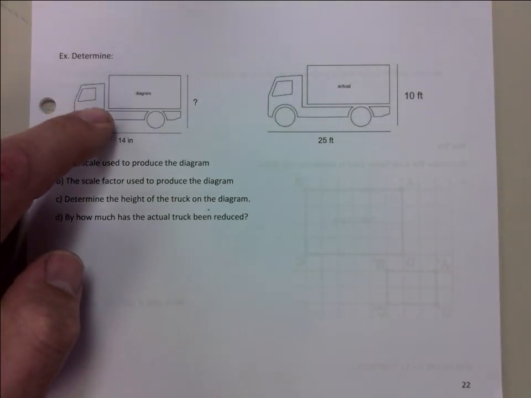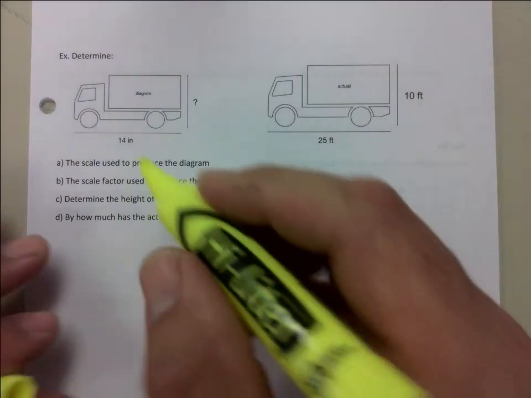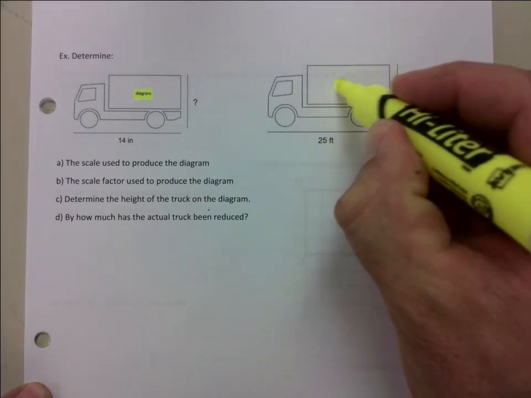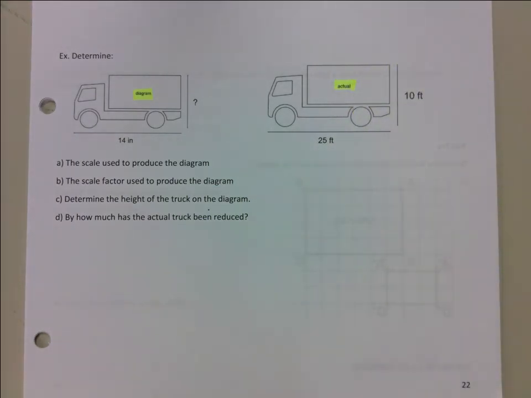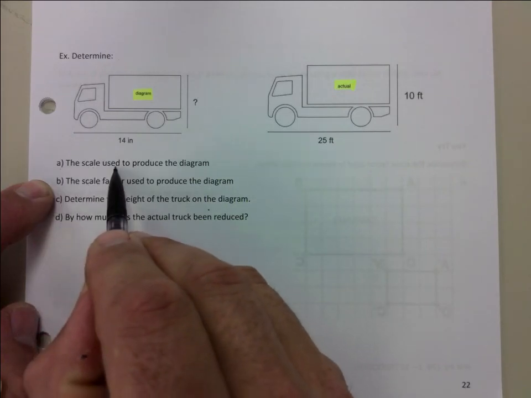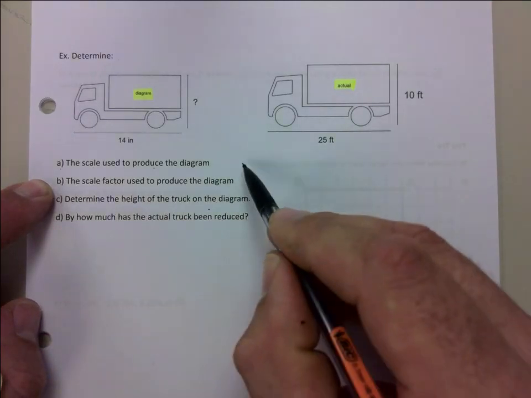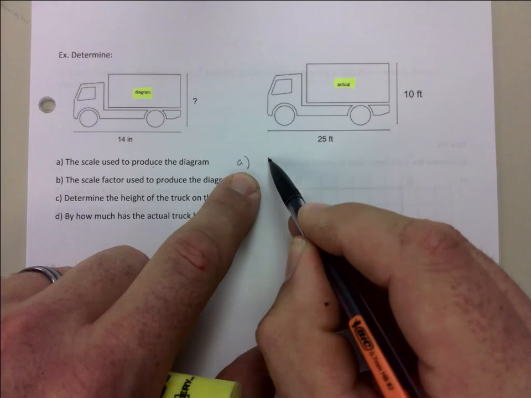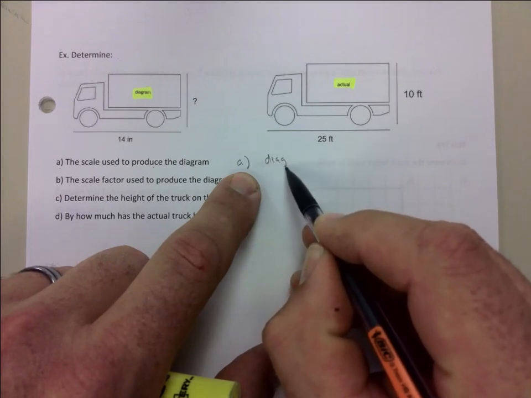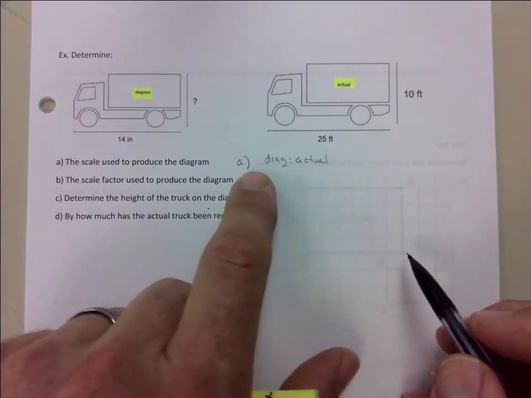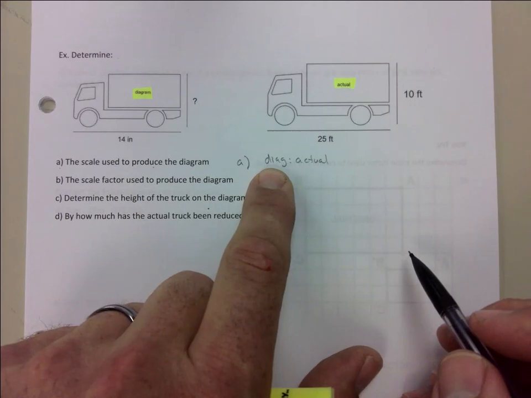So by the way, I'm telling you, the question in this case says that this is what we would consider our diagram, and this is the dimensions of the actual truck. Okay. A, what is the scale used to produce the diagram? A, we'll do that right next to it. So if it says scale, we want it like this: diagram, actual. Okay, that's how we want the order of the numbers to be in.